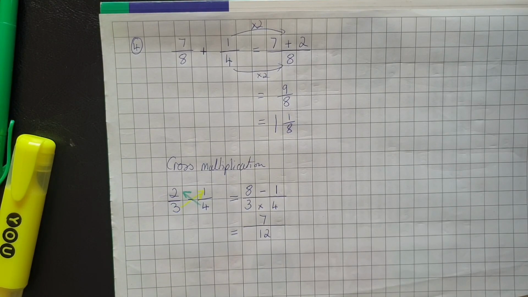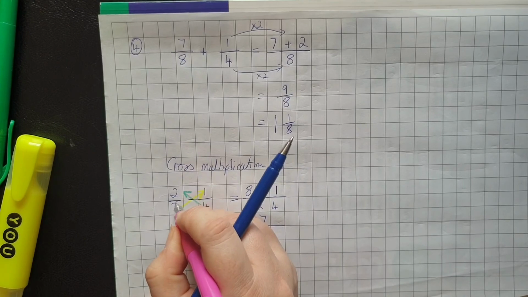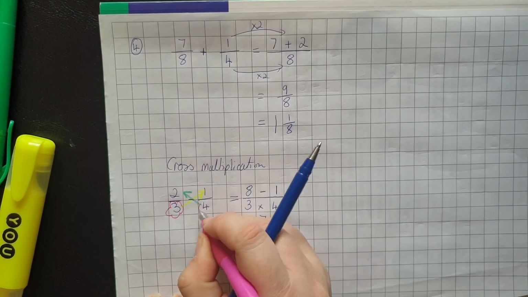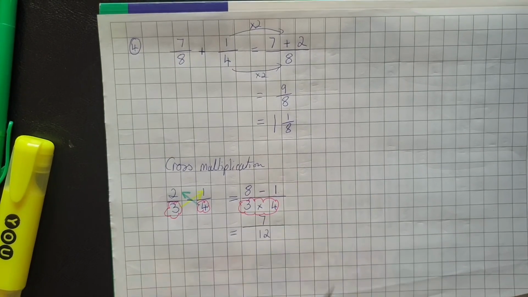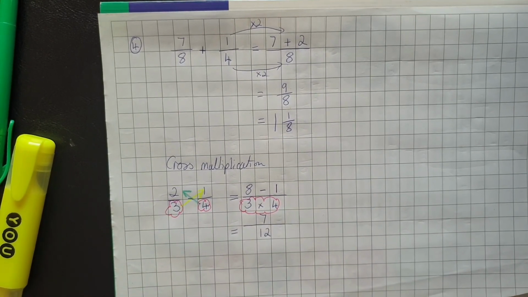Let's put a little bit of colour on that so you can see that just a little bit clearer. Can't use yellow, can't use that, can't use that. We're going to take the 2 denominators and we're going to multiply them.